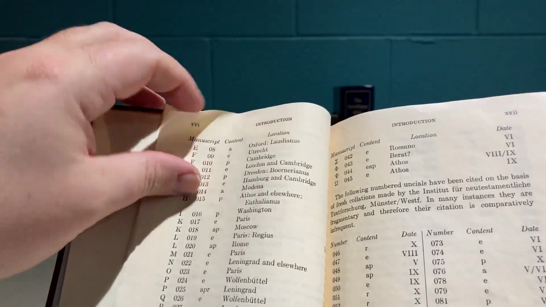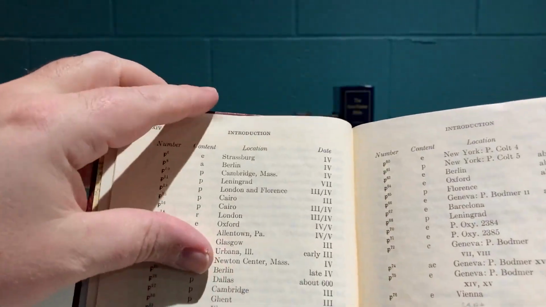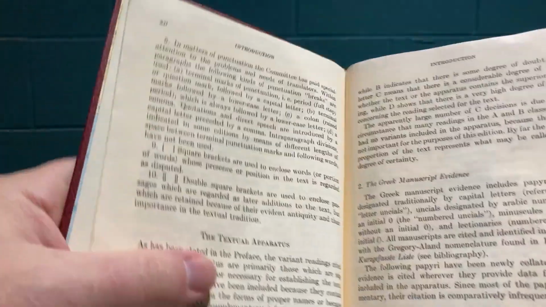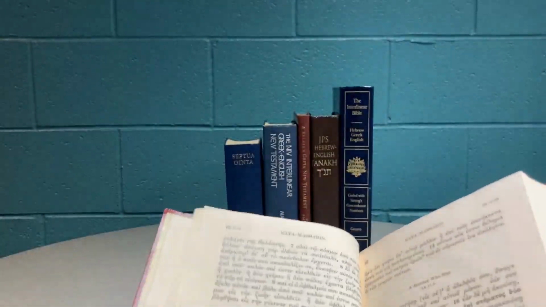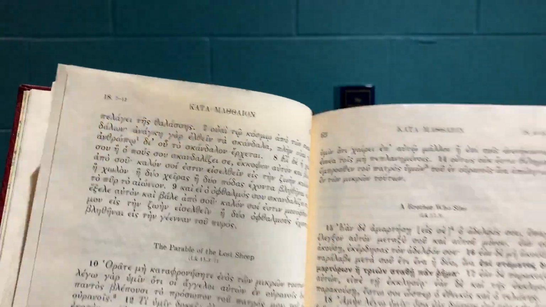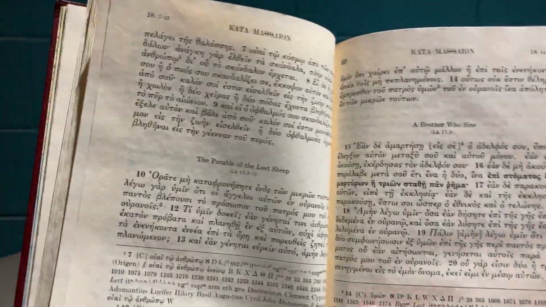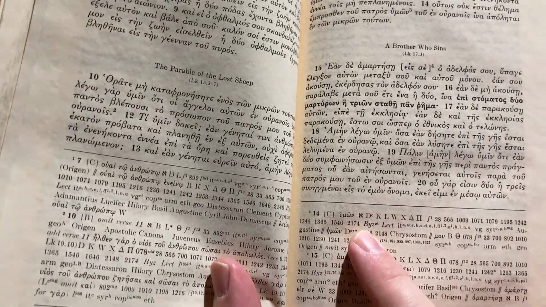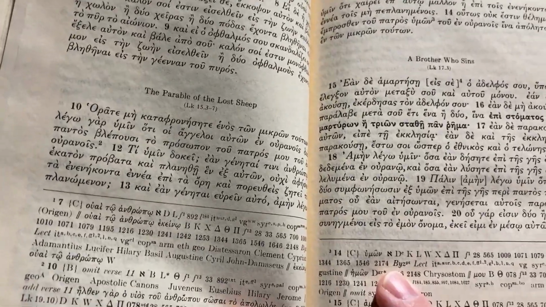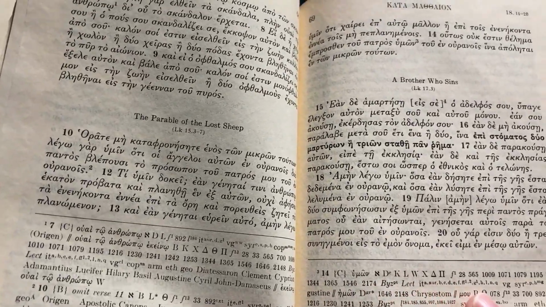There's a whole bunch of symbols and references to older manuscripts, and similar to the Hebrew version I showed you just a little bit ago, as you look at the footnotes at the base of the Greek text, you'll see an explanation of various manuscripts and their variant readings as they relate to the text above.